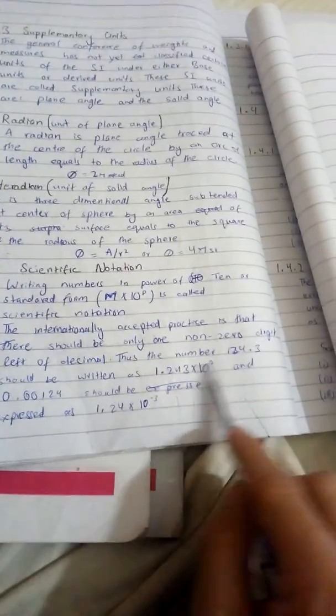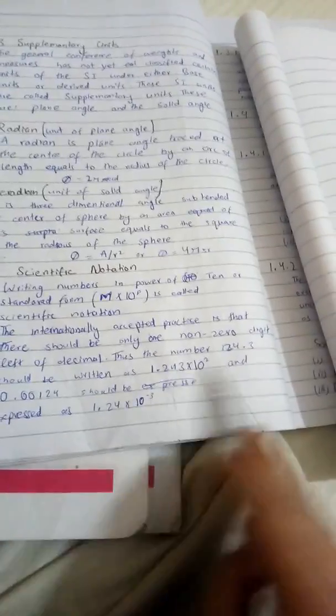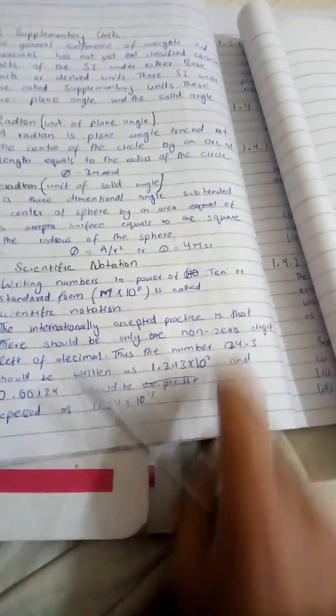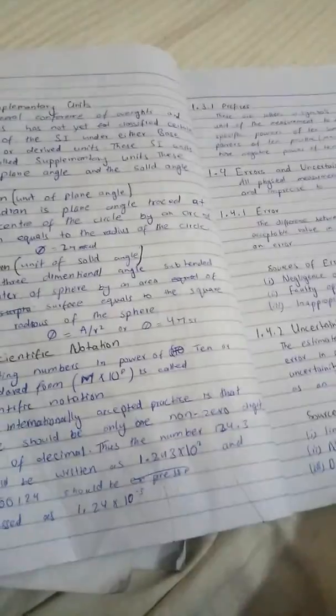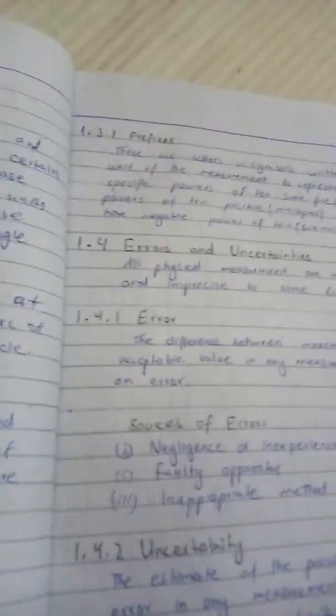These are some examples. I already explained it here in my rough notebook, so you don't need to worry. So let's move on to another subtopic.